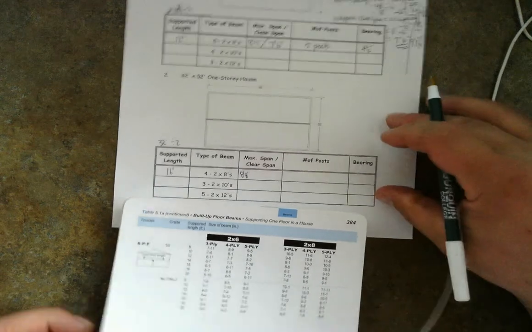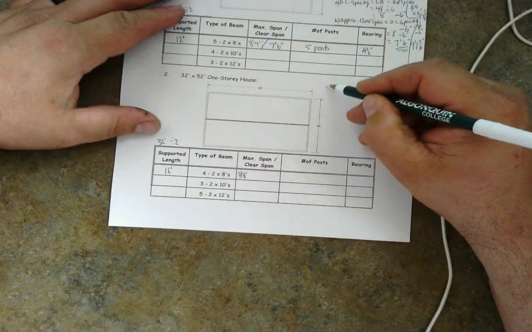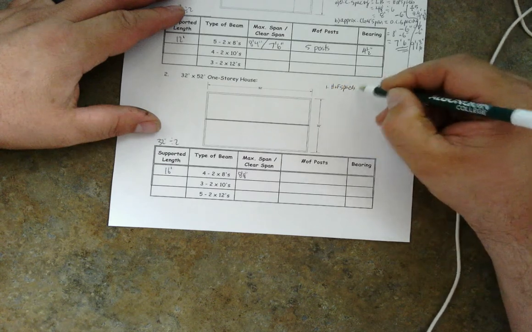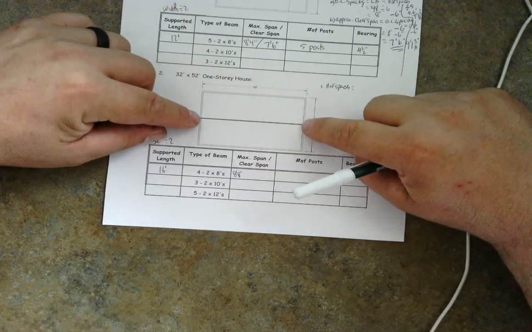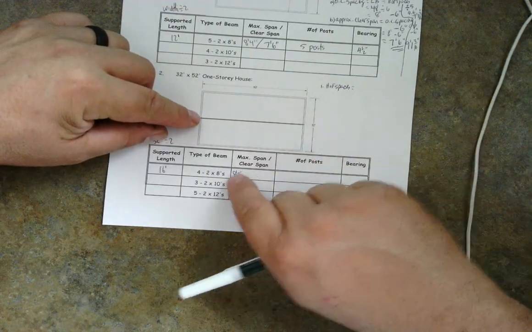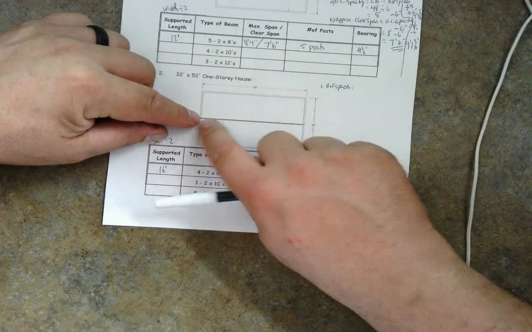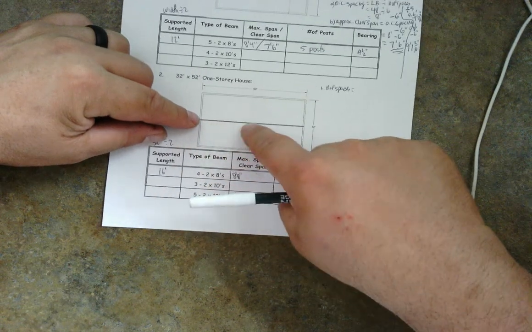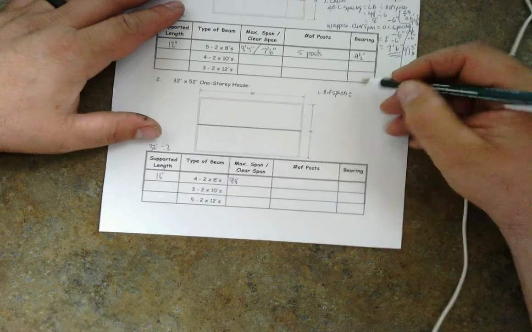And then we're starting to look at figuring out the number of spaces. To get the number of spaces, I'm going to take the length of the building. We know the beam will span 8'8", so you want to find out how many times 8'8" goes into 52. 52 is the length of the building, and 8'8" is the allowed space between supports. So we want to find out how many spaces we'll have in that building.